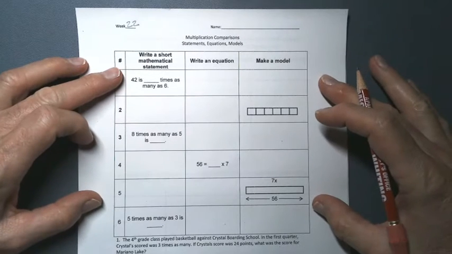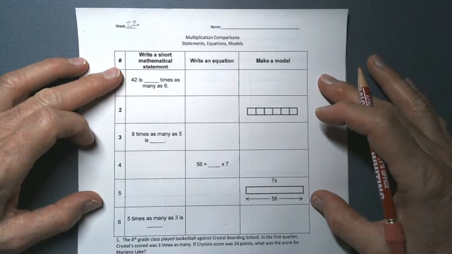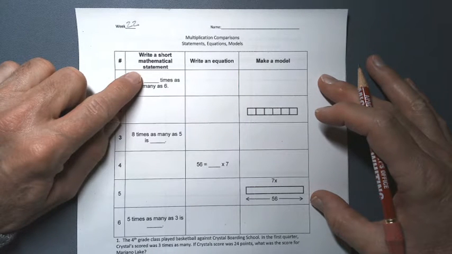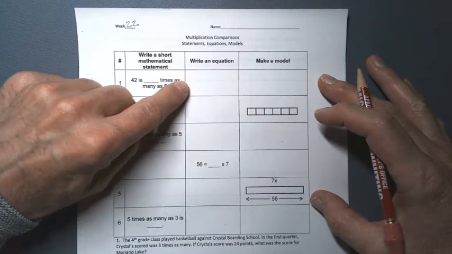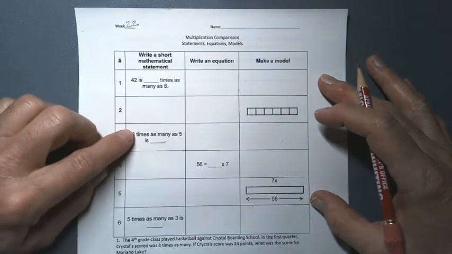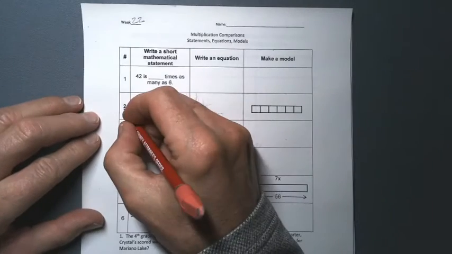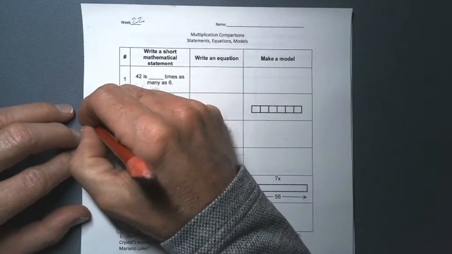This part of our multiplication comparisons looks familiar to you because we have a short mathematical statement. We're asking to write an equation and to make a model. And any one that's blank is one of the areas that you're supposed to fill in. Let's look at number 2 here. That's particularly difficult.